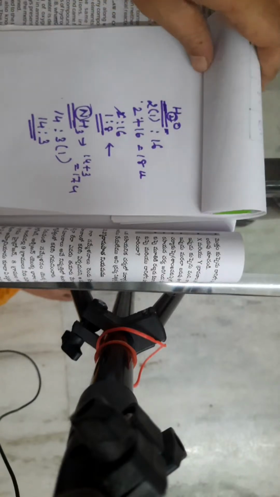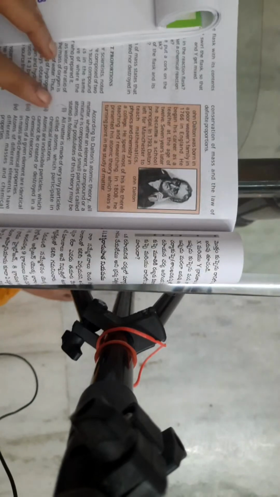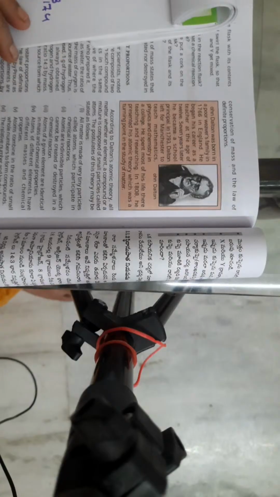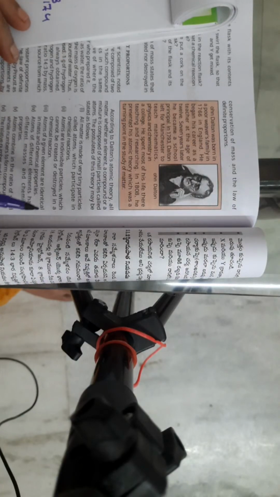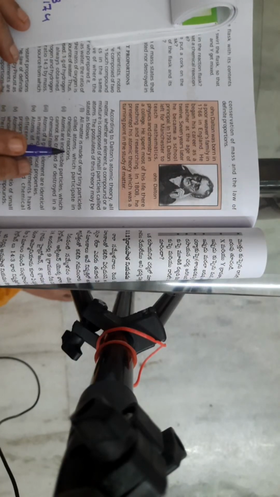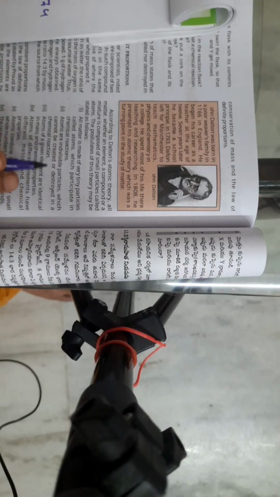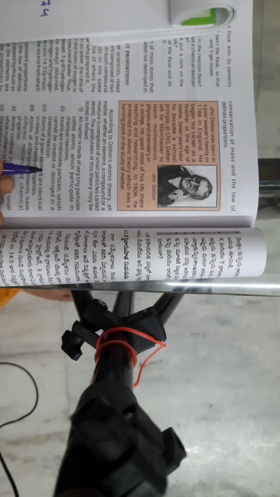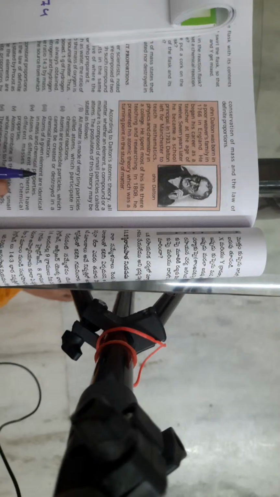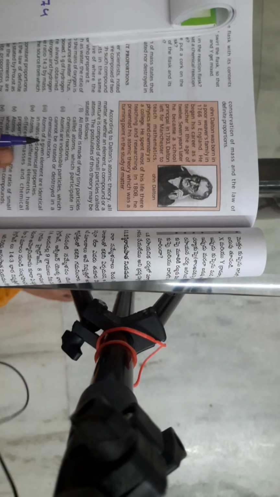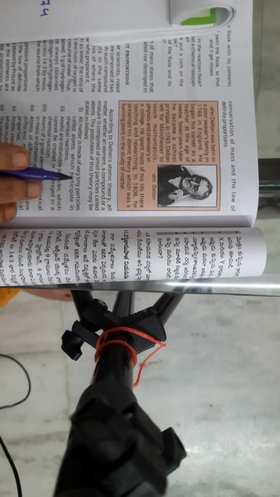And after that we started with Dalton's atomic theory. So let's recall it. Dalton's atomic theory states that all matter is made up of very tiny particles called atoms, which participate in chemical reactions. Every atom is a tiny particle, and atoms are indivisible particles which cannot be created or destroyed in a chemical reaction.